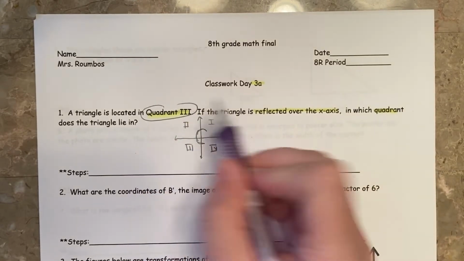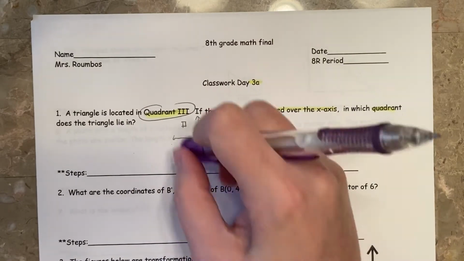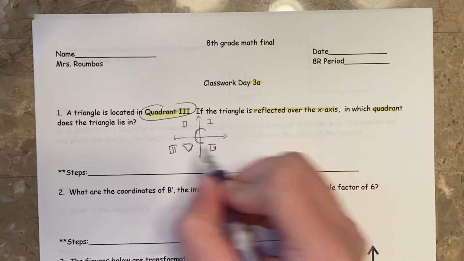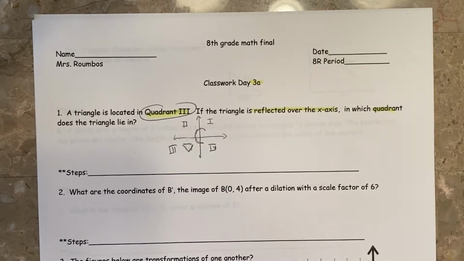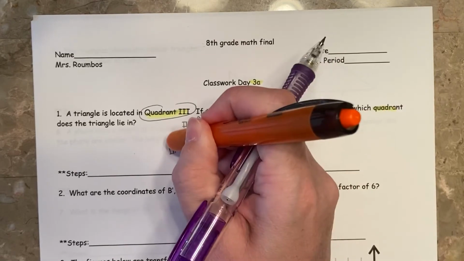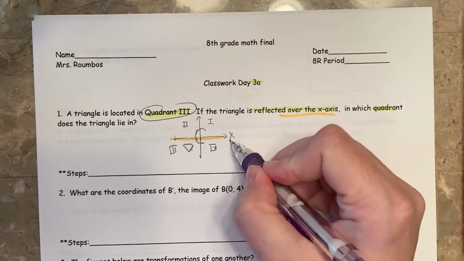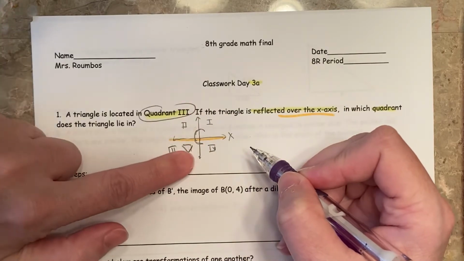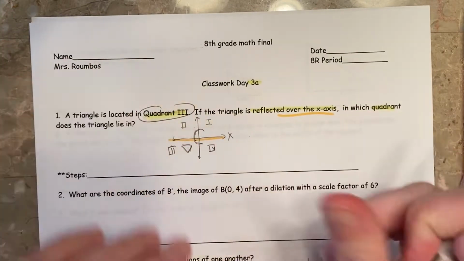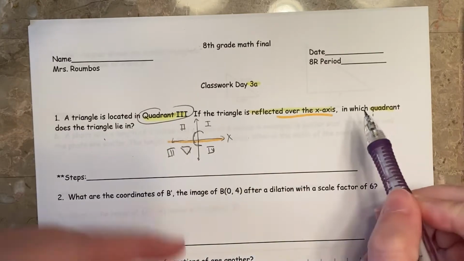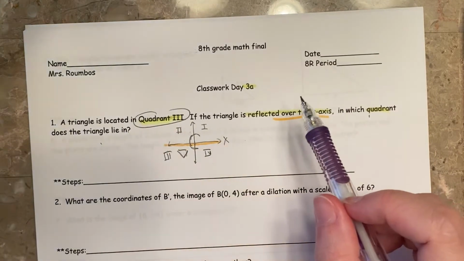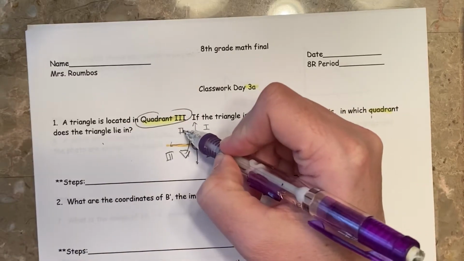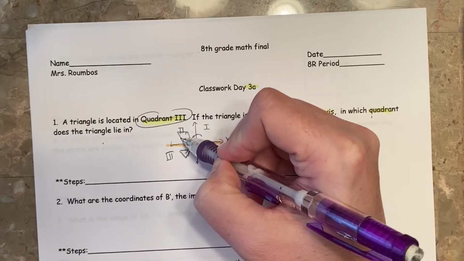So you have a triangle in quadrant 3. Let's say we have our triangle over here, and now we're going to reflect it over the x-axis. Remember, reflected over the x, this one right here is your x-axis. Now, when you reflect it, it means fold it over. You're just going to imagine folding it over that line, and now where is it going to land up? If you take this triangle, which is right here, and you fold it over, it's going to go right over here. It's going to go now into quadrant 2.